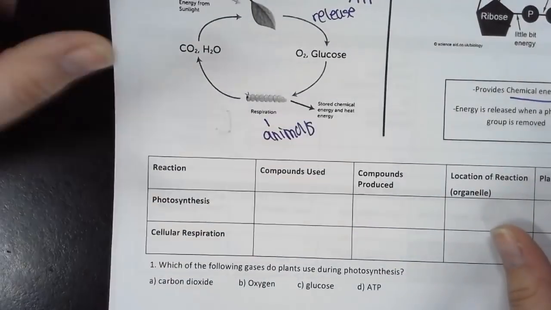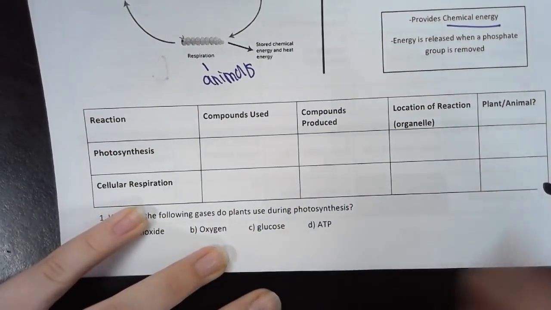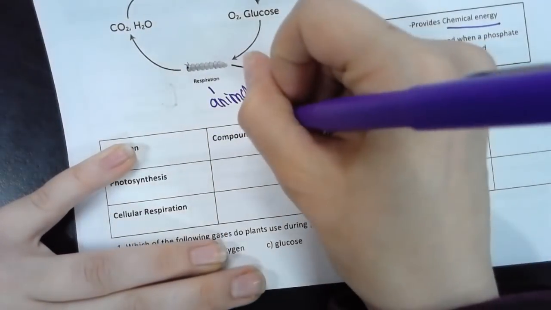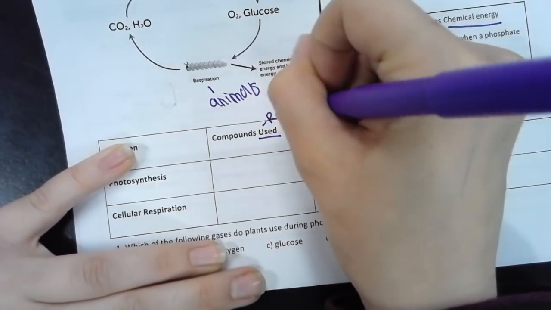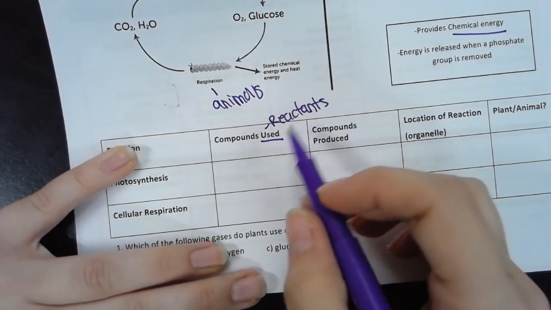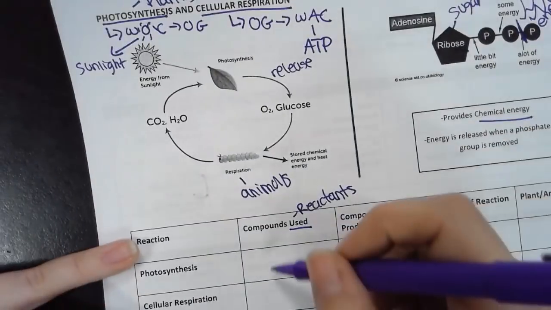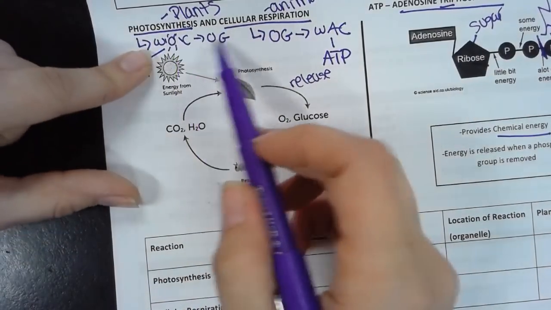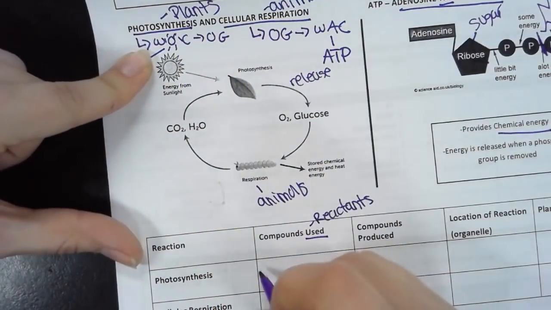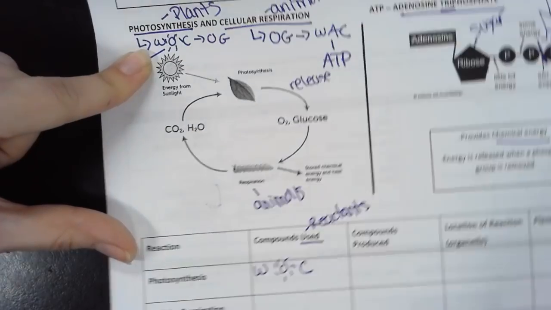So we're going to summarize what I just said in this table. We're going to do photosynthesis first down here. For photosynthesis, the compounds used. Used means reactants. Anytime you see what's being used, you're going to write reactants. Reactants, remember, are to the left of the arrow. So if I look at my annotation for photosynthesis, I'll look to the left of my arrow. I have water, sunlight, and carbon dioxide.